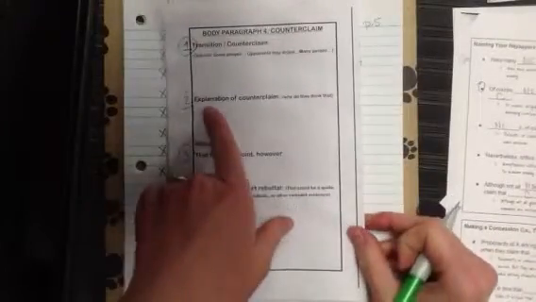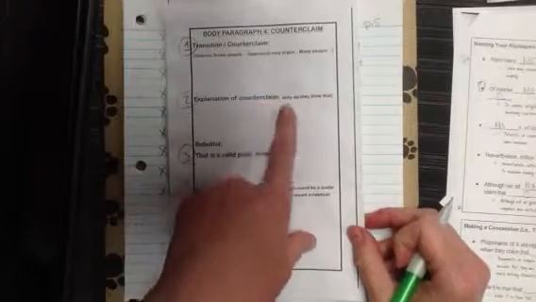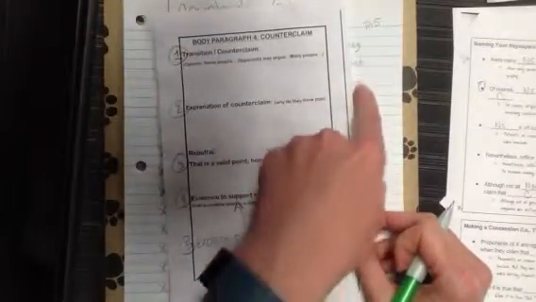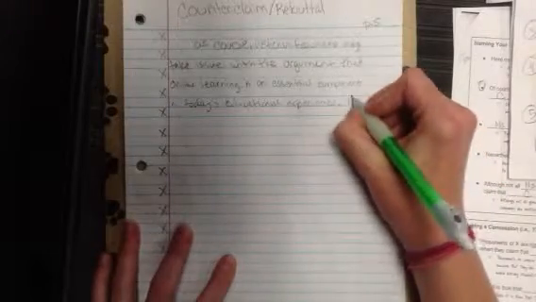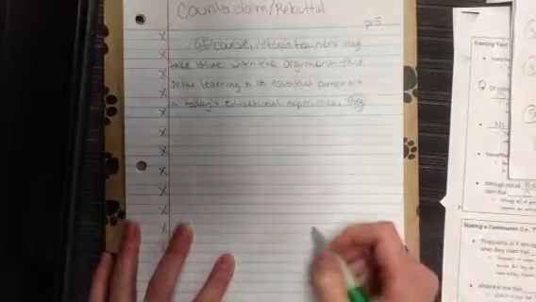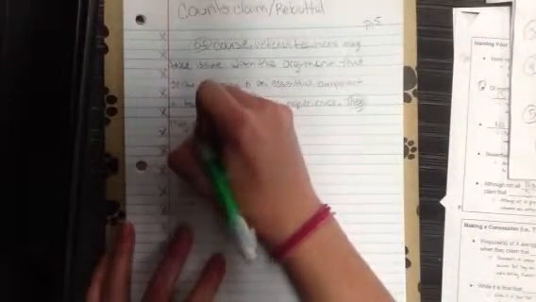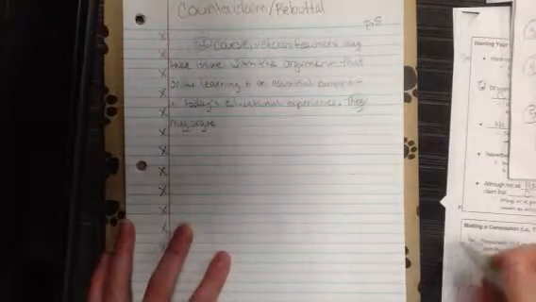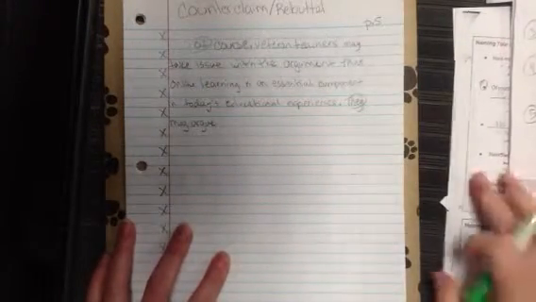Okay, the second sentence is going to be an explanation of the counterclaim. It's explaining why they think that, or what they actually think, or what they're going to argue about. So they, and again, I'm going to circle the first word of every sentence so I don't repeat myself. They may argue. Now, this is thinking from their perspective. What are they going to say against me?